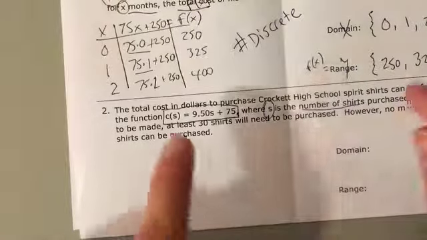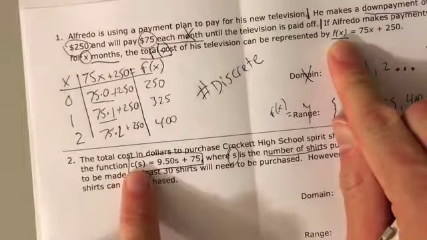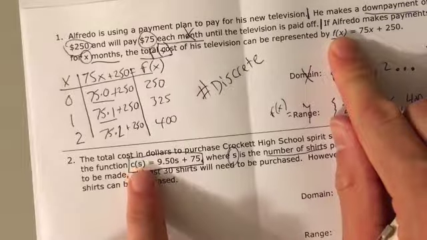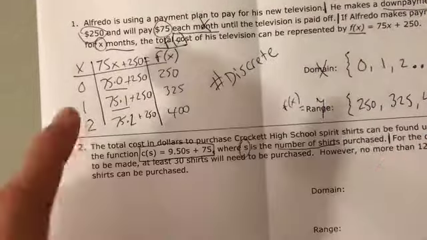So the only difference really so far is that instead of f of x, we're using c of s. So the language is changing a little bit, but the idea is still the same. Here x is our input, here s is our input. So the more shirts we order, the more cost it's going to be.